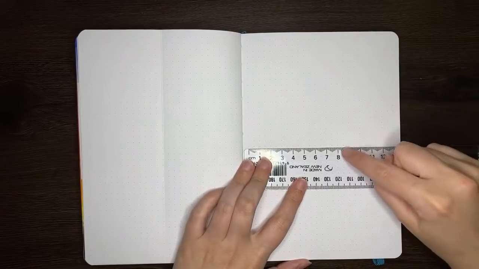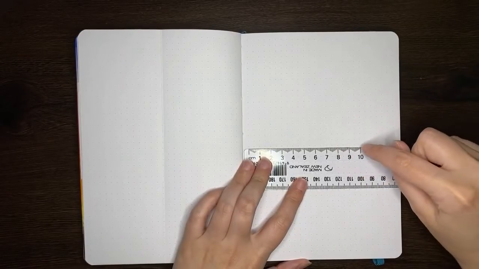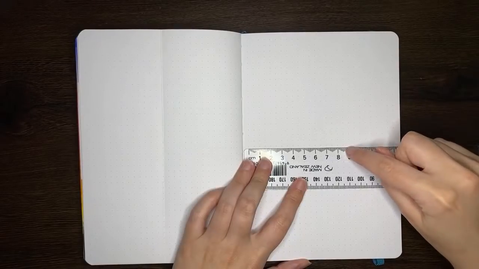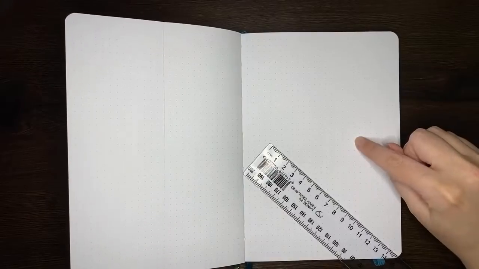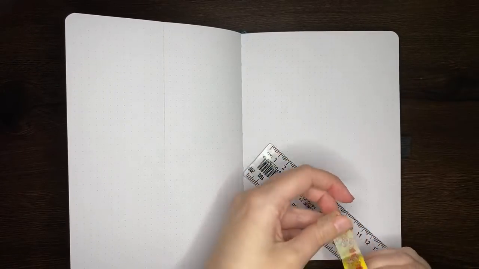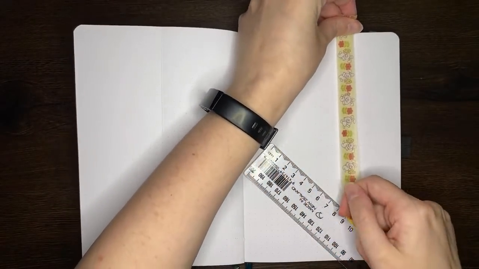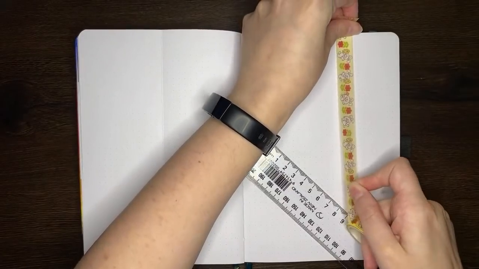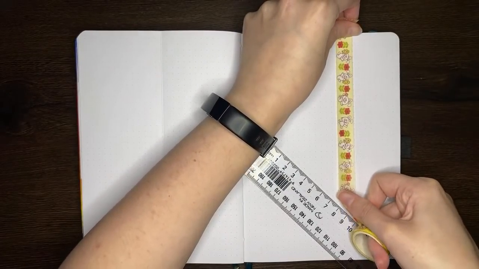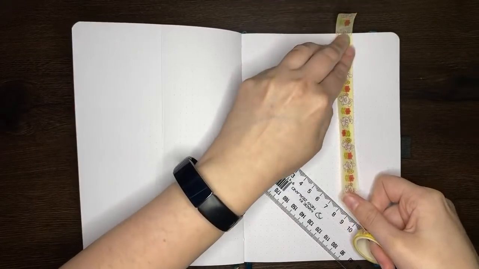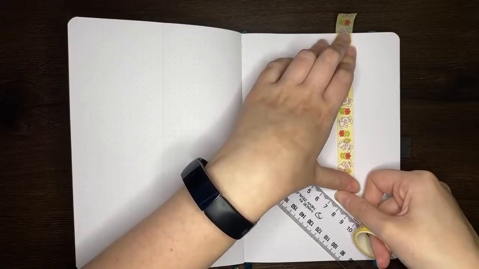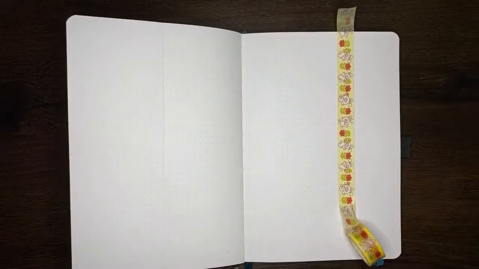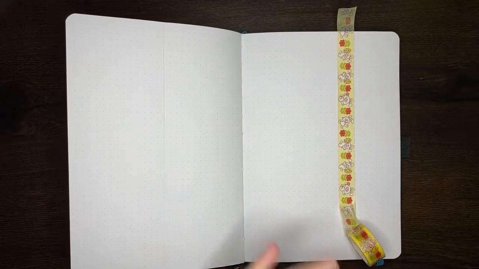So maybe at least 8 centimeters, no, probably more like 9-ish. And then we'll start the colored strip here. That looks good. There we go. Put our colored strip in here.